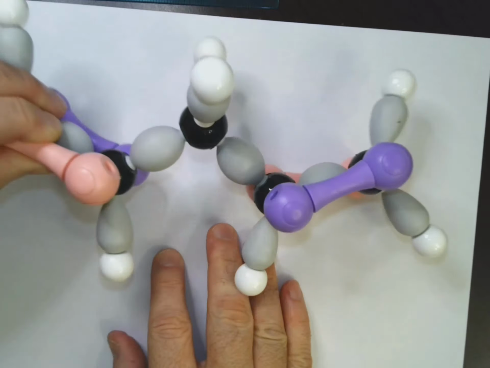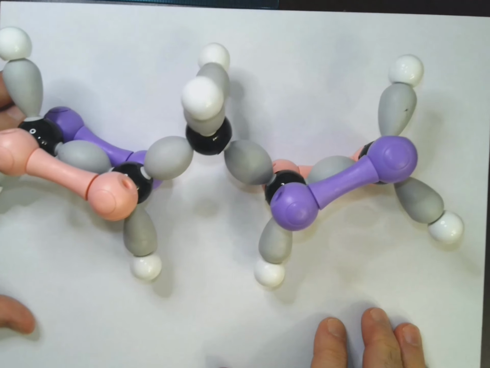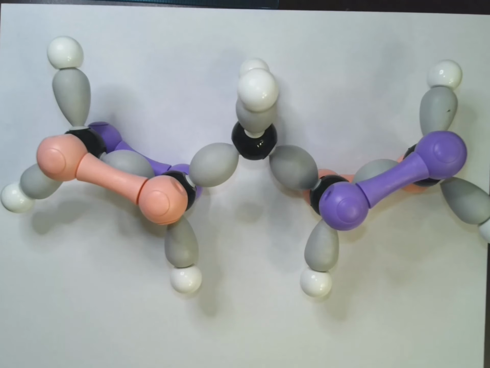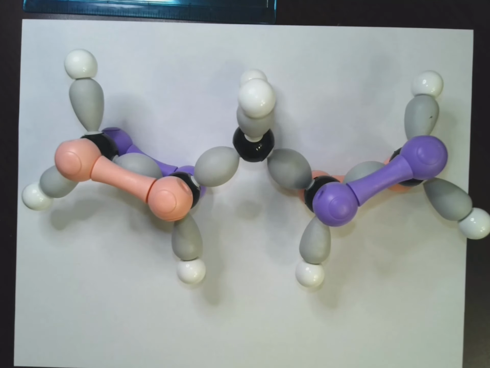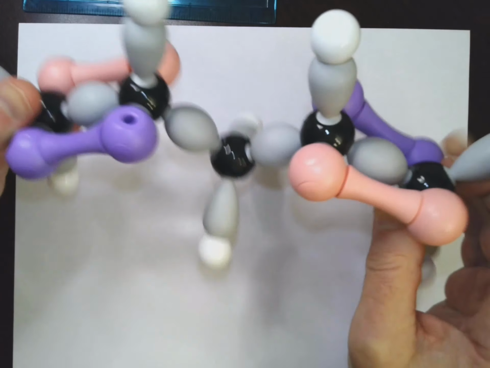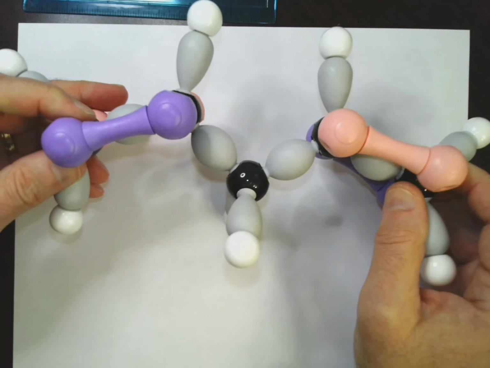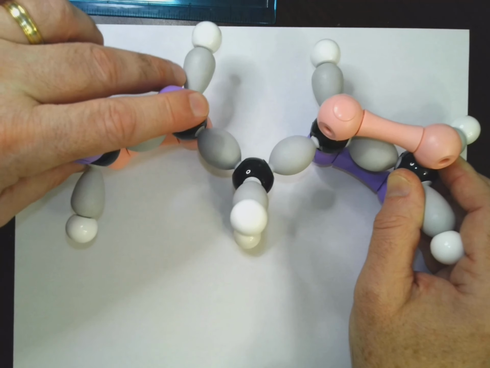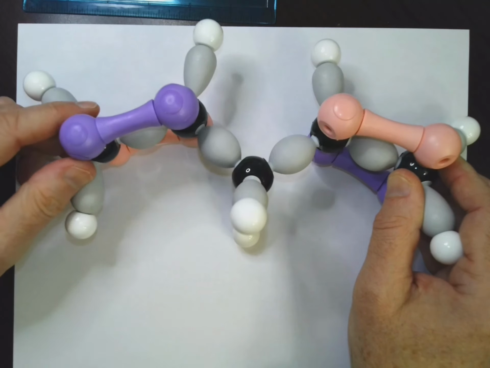Yeah, I think that's a little better. I'm going to zoom out just a skosh here so we can see this a little better. So here is the isolated. I've got my sp3 hybridized carbon in the middle, and my 2 pi bonds are isolated from each other.